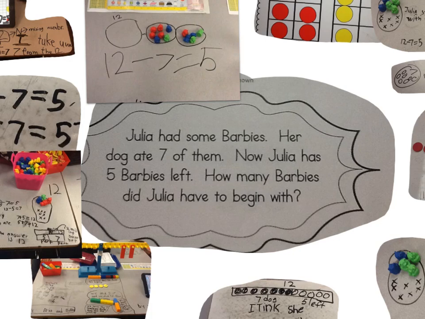Today we are working on a task that you see here. It says Julia had some Barbies. Her dog ate 7 of them. Now Julia has 5 Barbies left. How many Barbies did Julia have to begin with?